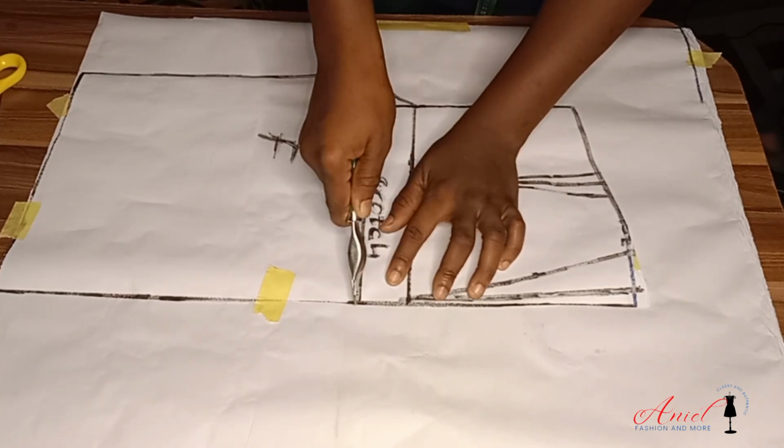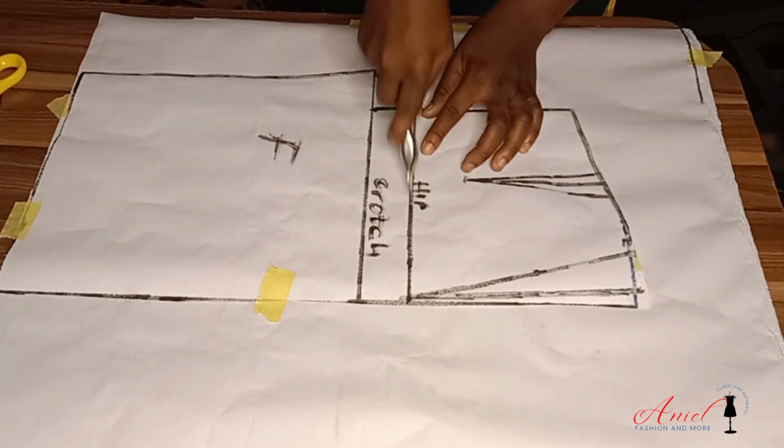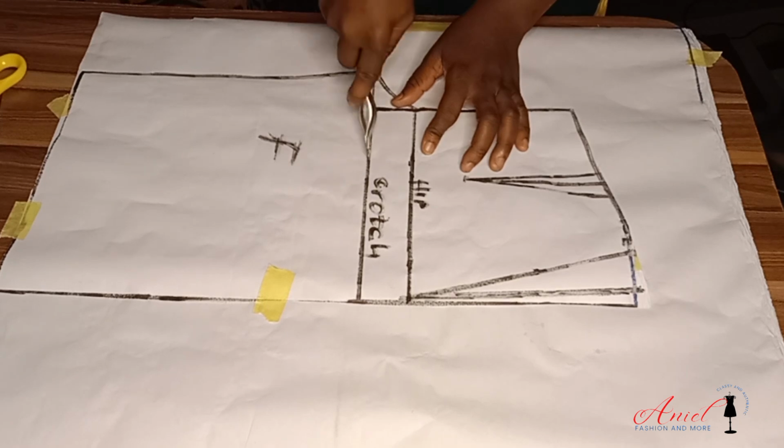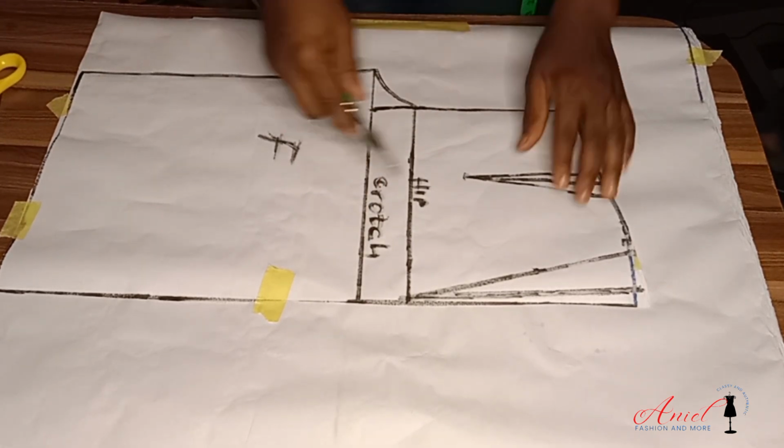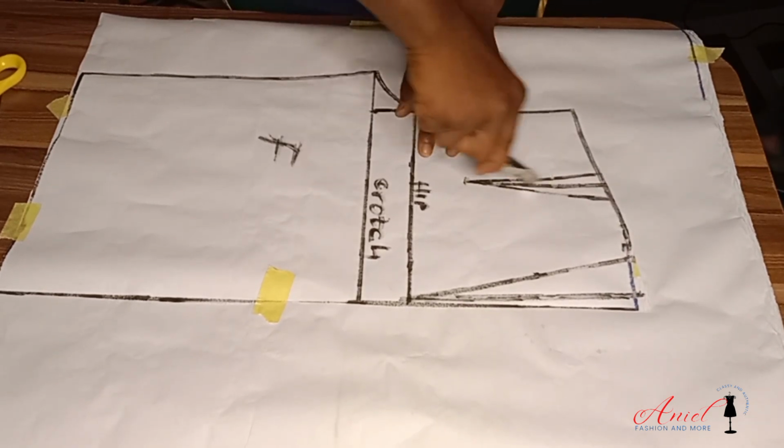And for perfection, it's always advised you use your tracing wheel. But if you don't have a tracing wheel, you can just use your sellotape like the way I'm doing to place the front pattern on the back pattern while you do those modifications.